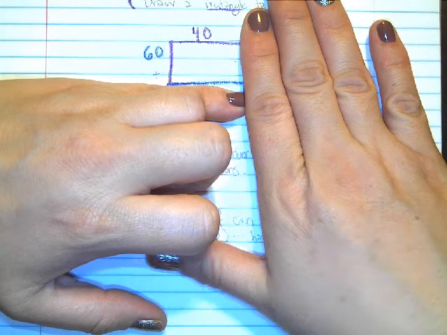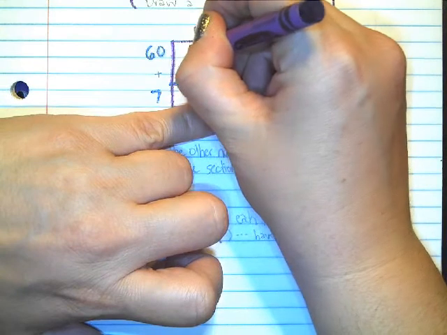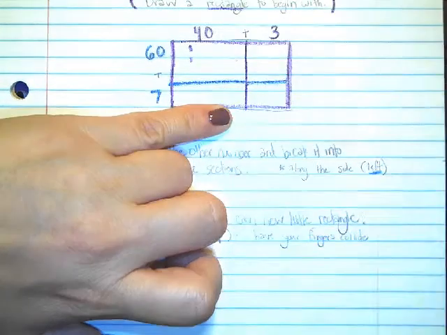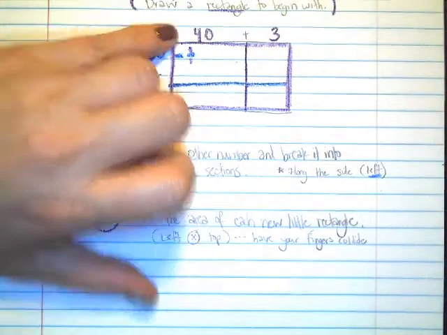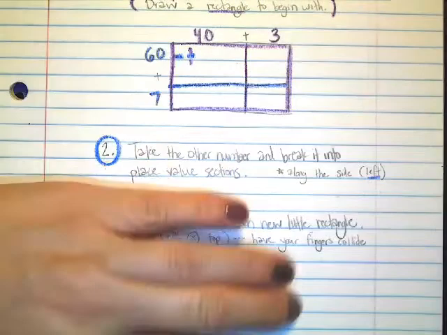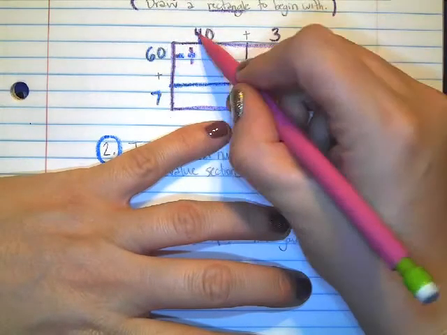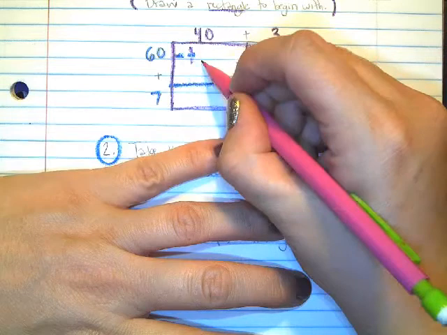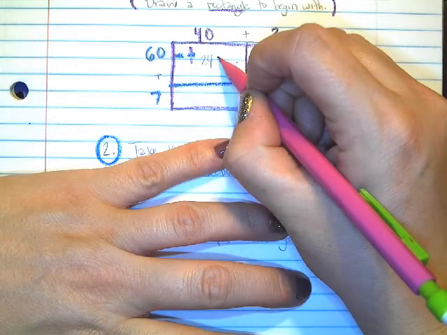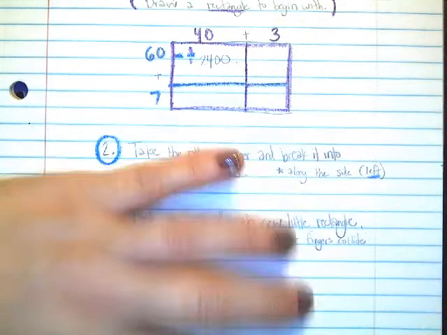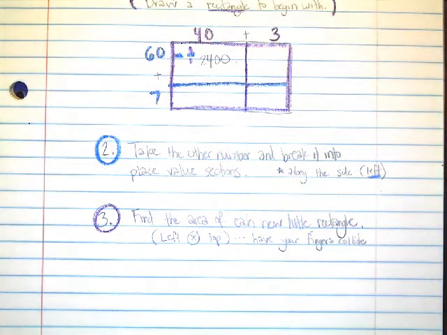What's 6 times 4? 24 with 2 zeros. So we're going to kind of go like this with the purple. So the purple comes down, the blue came across, and they kind of collided into each other. And I just multiply them together. 60 times 40, well, 6 times 4 is 24, and then it has 2 zeros.